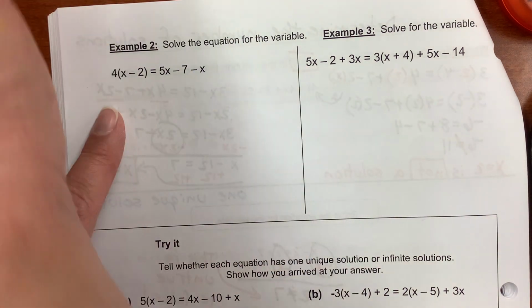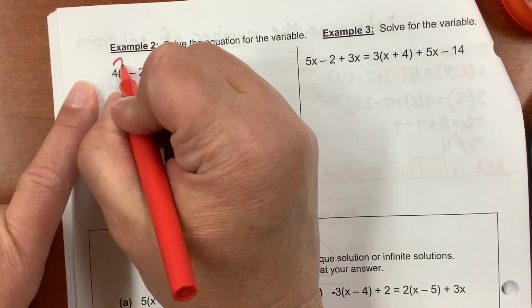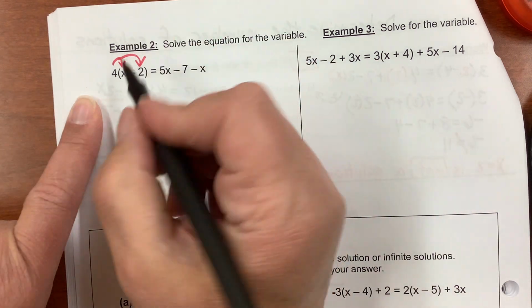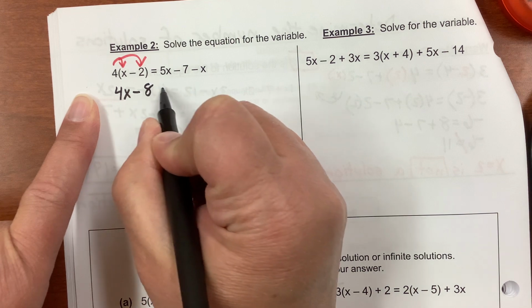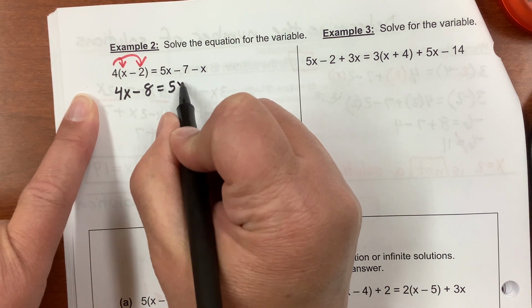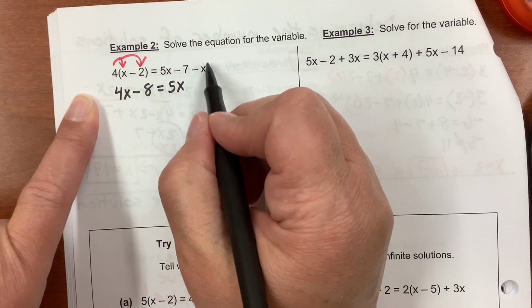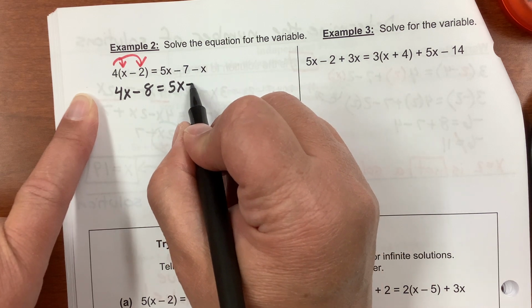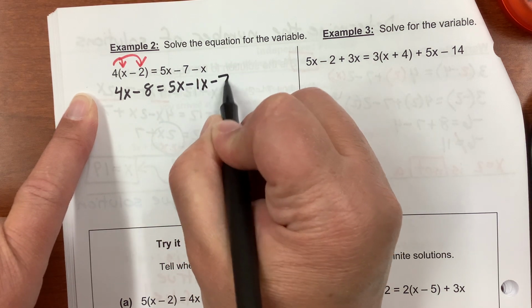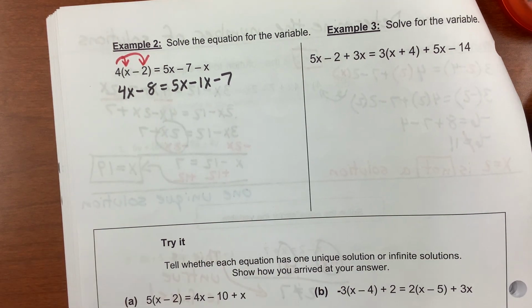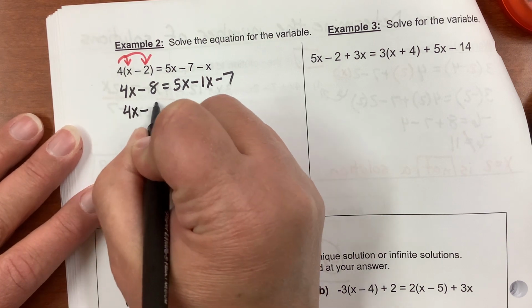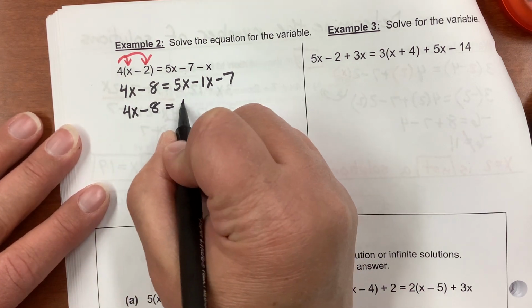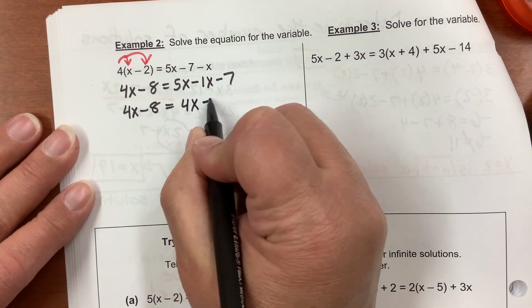So 4 times x and 4 times negative 2. 4 times x is 4x, minus 4 times 2 is 8, equals 5x. And I'm going to move this negative x next to the 5x, minus 1x minus 7, because I like to combine my like terms when they're next to each other. So 4x minus 8 equals 5 minus 1, 4x, again, minus 7.